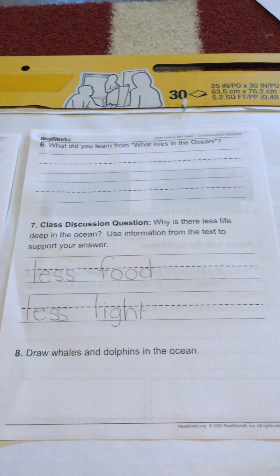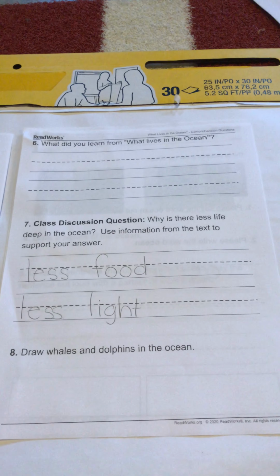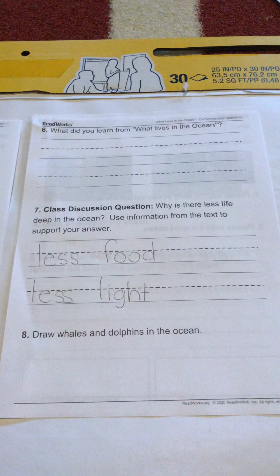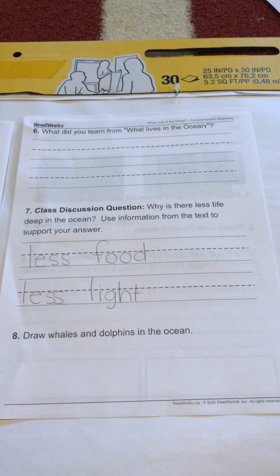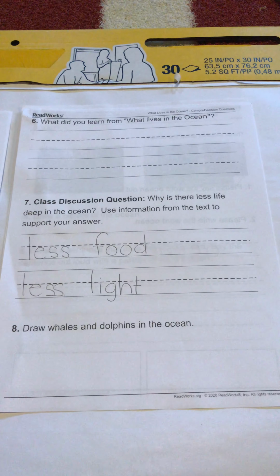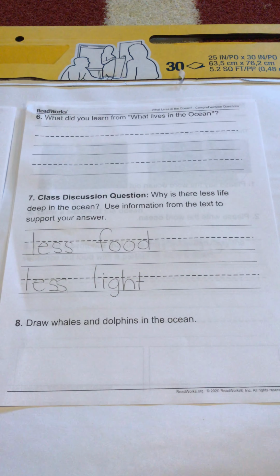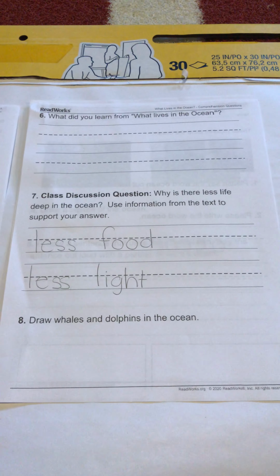Number 6 was, what did you learn from what lives in the ocean? So everyone might have a different answer because you may have known some of the things, you may not have known anything. So you could have had lots of things to choose from. Why is there less life deep in the ocean? Use information from the text to support your answer.